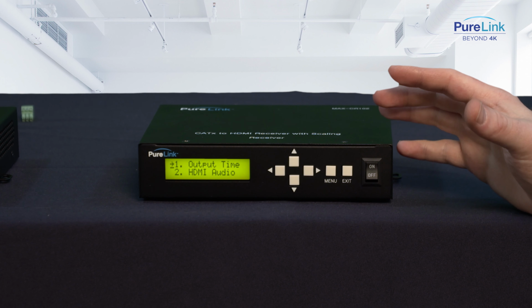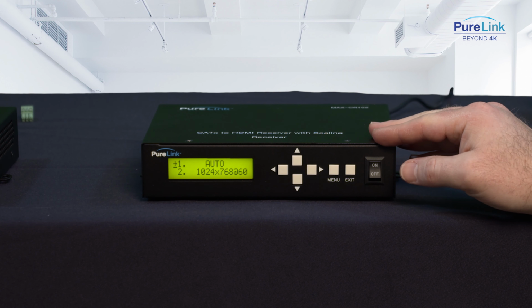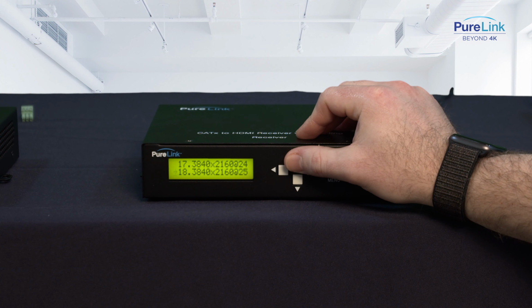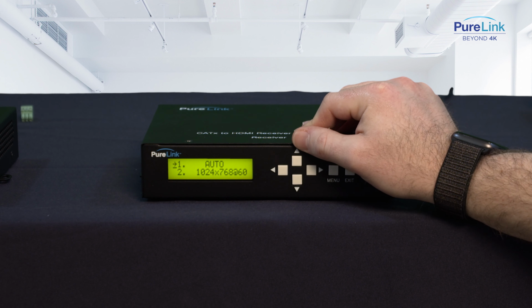So for example, under output time, you can select between 20 different resolutions for the receiver to scale to, or you can select auto to have the receiver automatically use the EDID information from the display. Press menu when you have your desired selection and the new output timing is set.